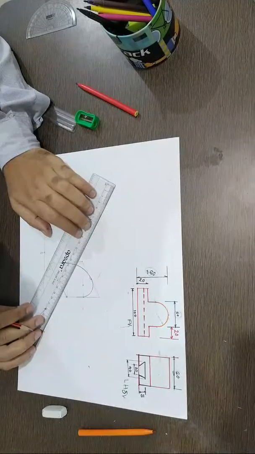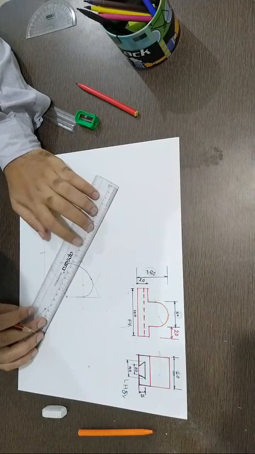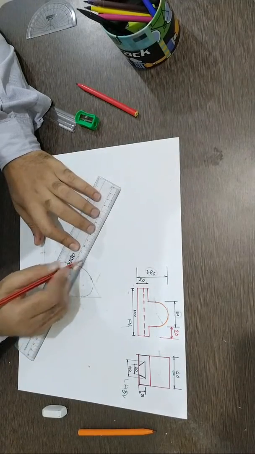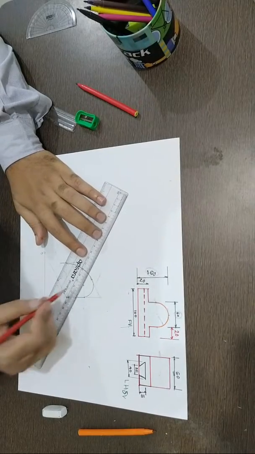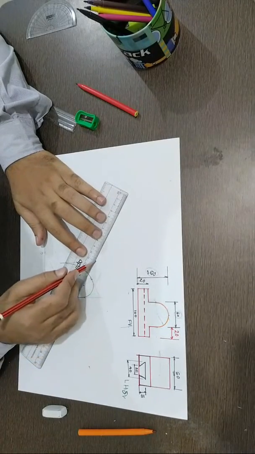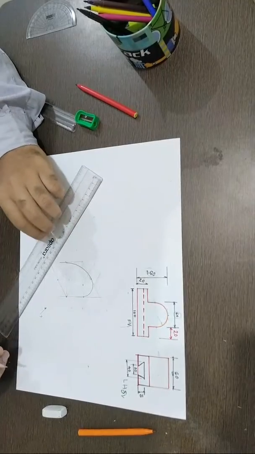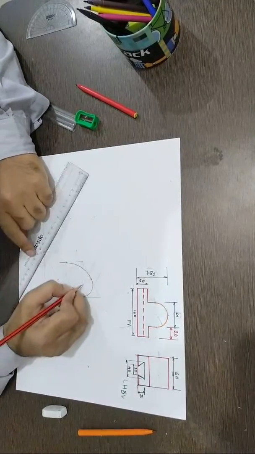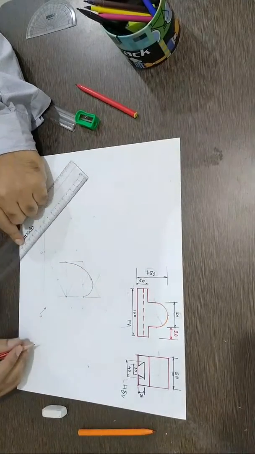I'll draw a parallel line passing through the centers. I have drawn this line, and again this line. This is called transferring the center or transferring the same object. Transfer the centers 60 here.